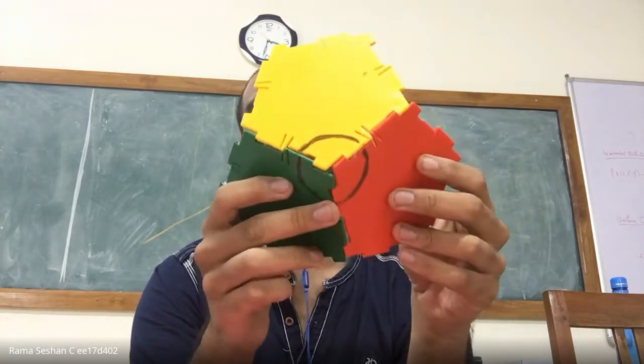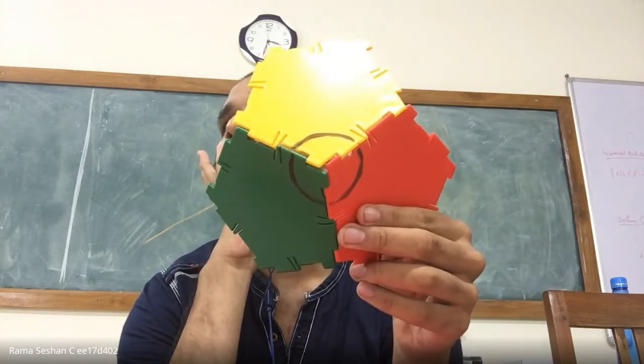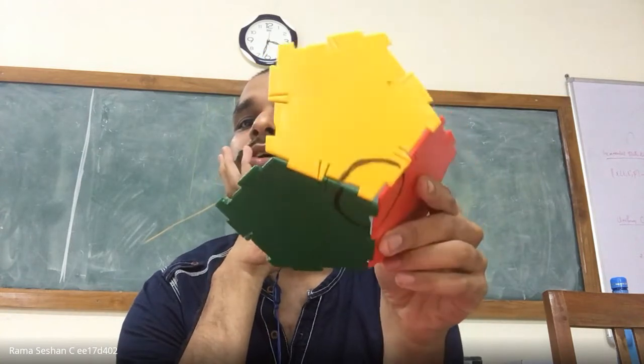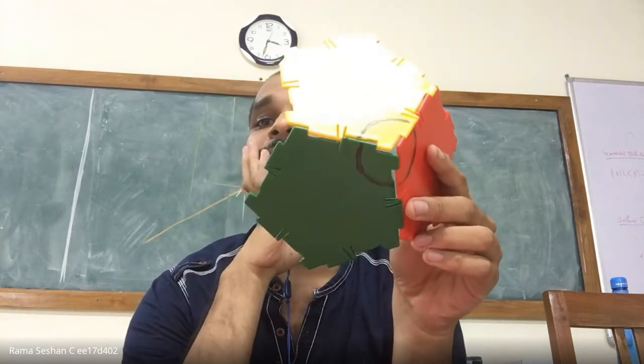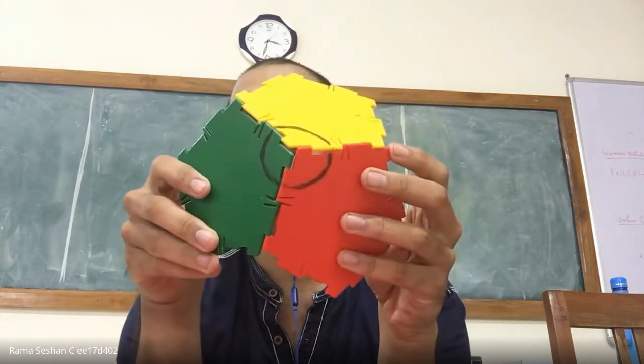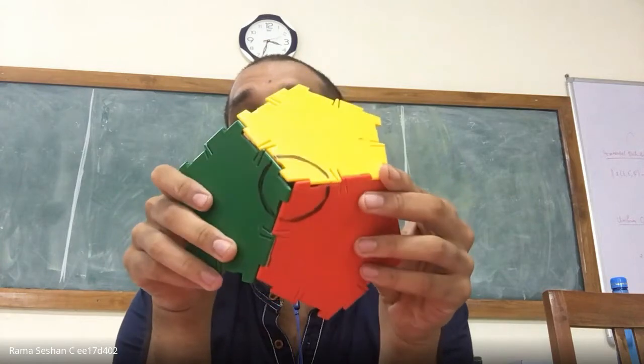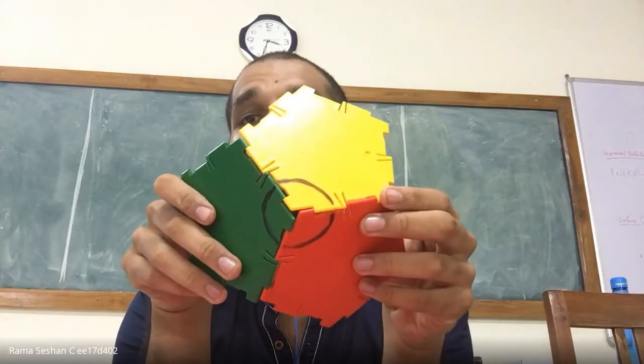If it were an Euclidean plane, if it were a circle in Euclidean space, what should be the ratio of circumference by diameter? Pi, right? But is it actually pi here? No. Why? Because the different arcs in the different three planes do not cover 360 degrees.